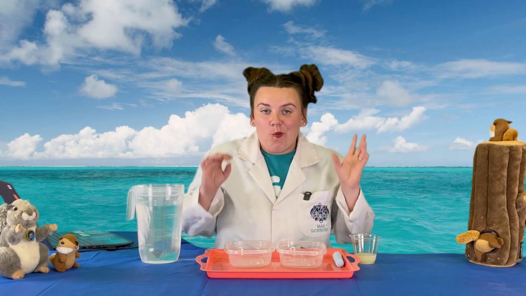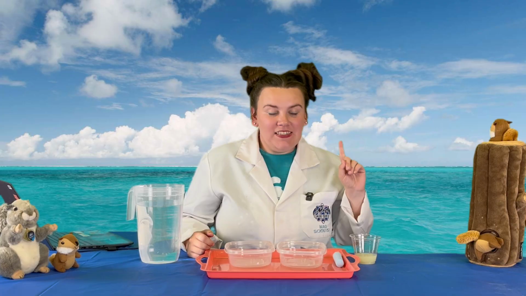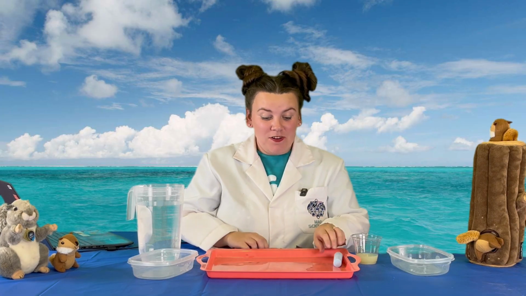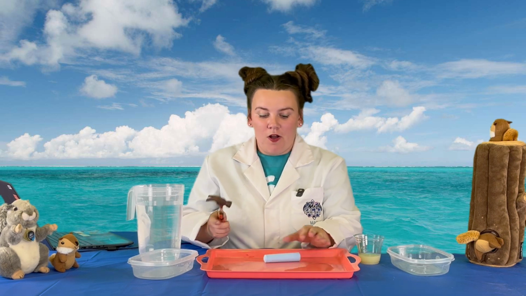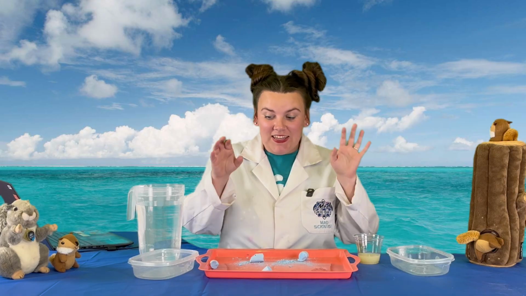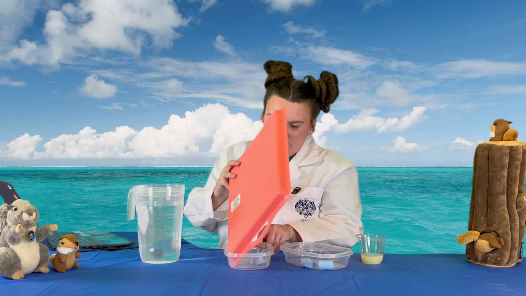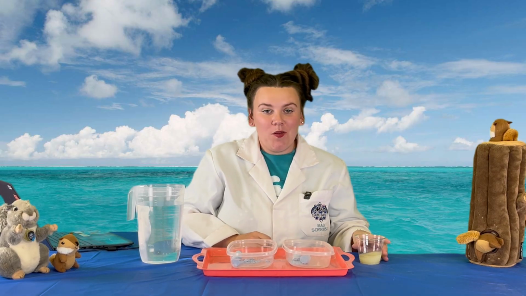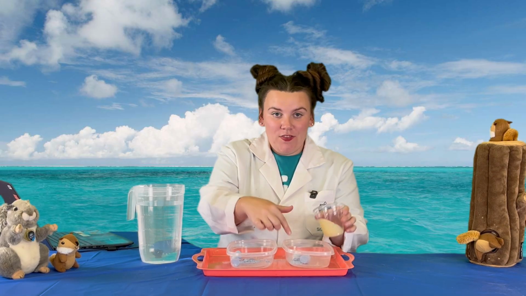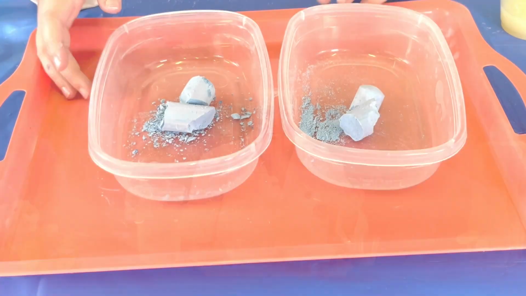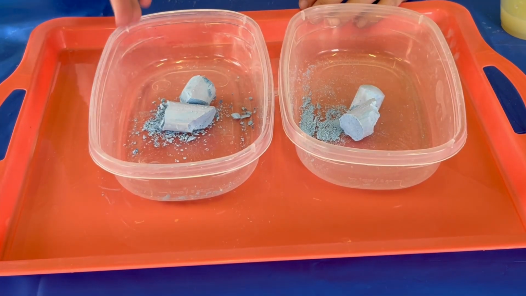For this activity, we're going to be demonstrating how weathering works. Here's what you need. You'll need some lemon juice, some water, 2 bowls, and some chalk. The first thing I'm going to do is break my chalk up into smaller pieces. Okay, now I'm going to put these pieces in each of my bowls. All right, so now that I have some chalk in each of my bowls, we're gonna pour some lemon juice into one of the bowls over the chalk and then water into the other bowl over the chalk. Okay, let's see what happens with the water side first.